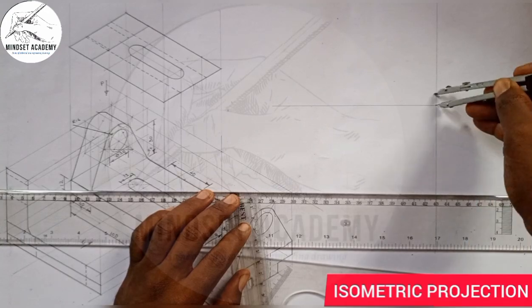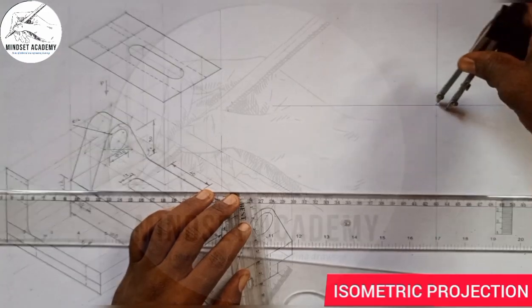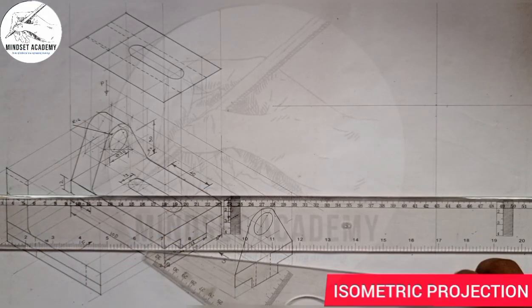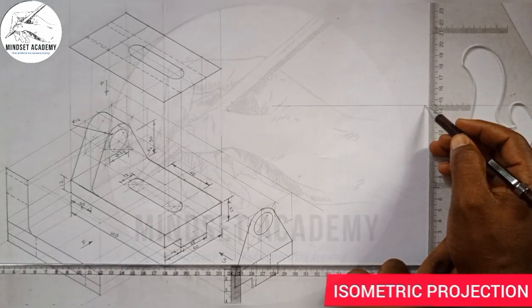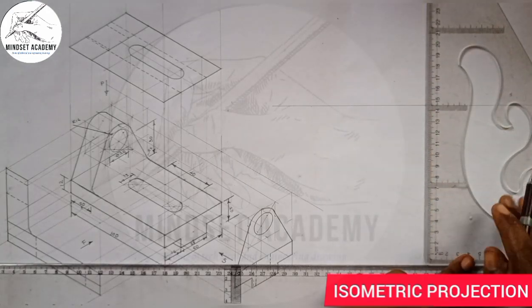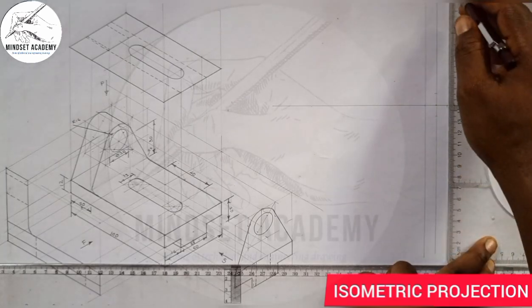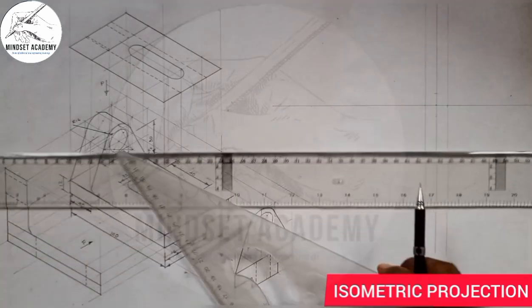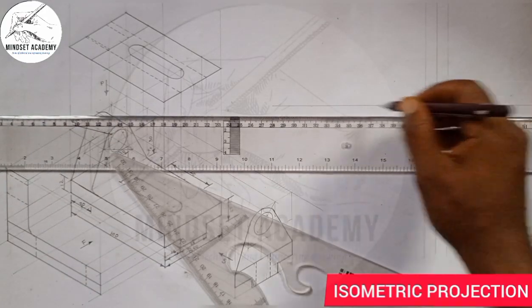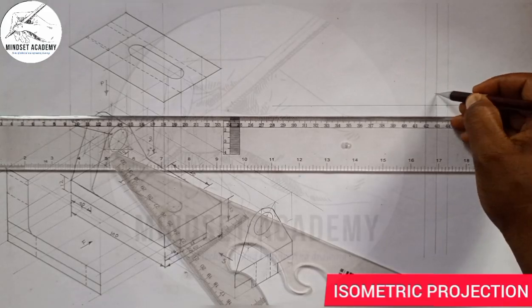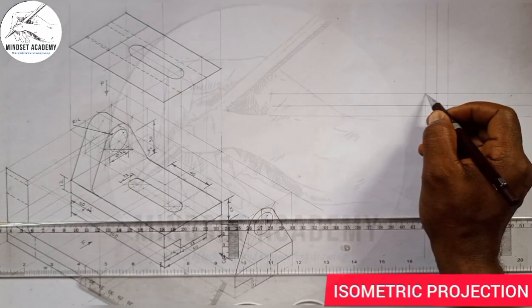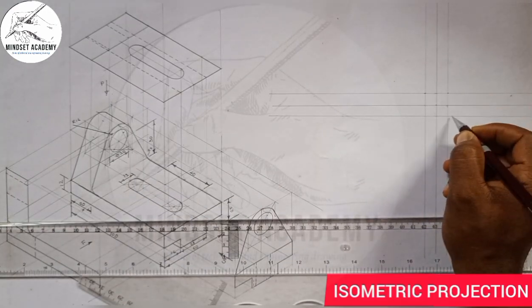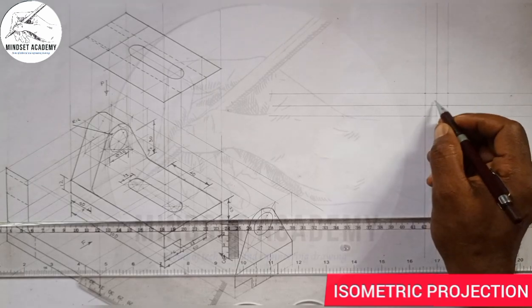I'll mark 10, 10, 10, and 10 in all directions, and use my instrument to draw lines this way, across these points. The points I need are my reference points, so I don't really need all the rest.